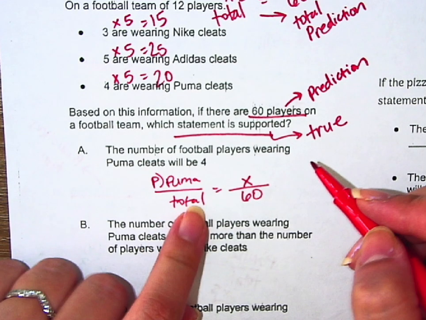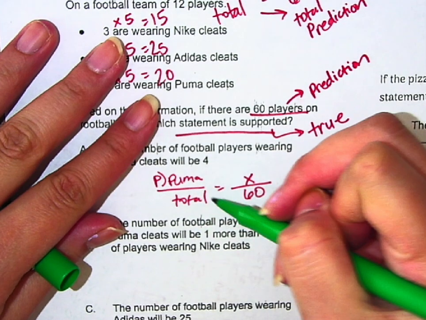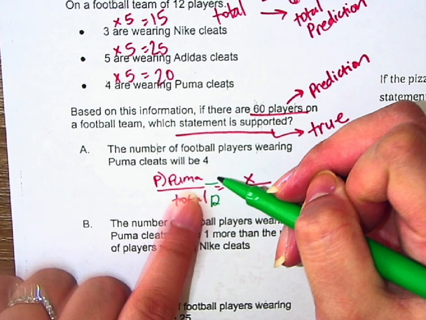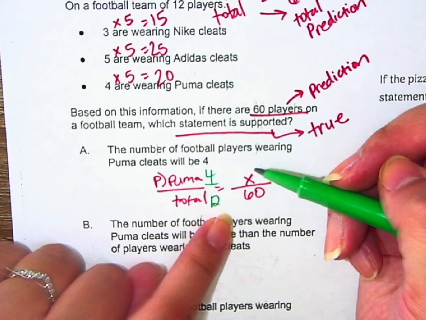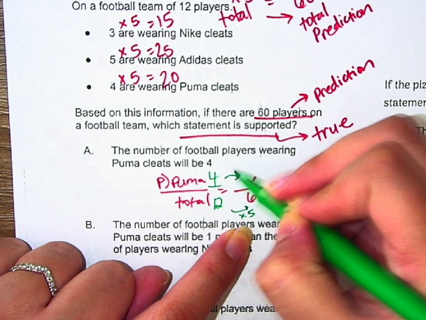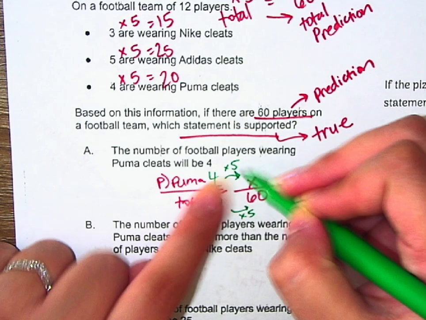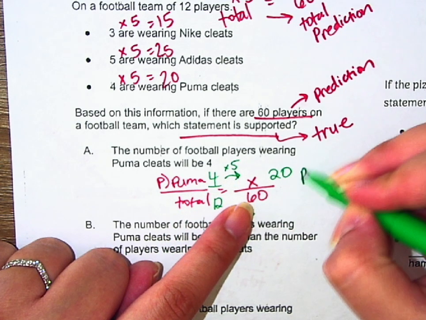Okay, so my total on this side is 12. And then my Pumas are 4. Okay, again, all we were doing was just multiplying by 5. So 4 times 5 is 20. So 20 out of the 60 players will wear Puma.